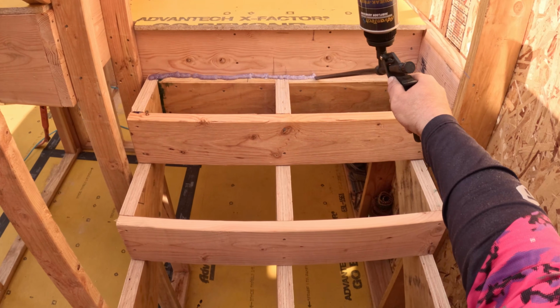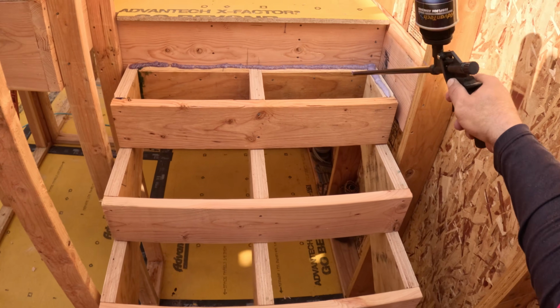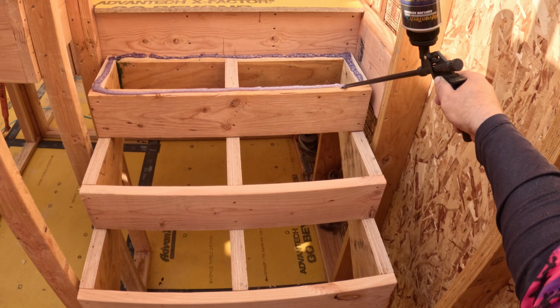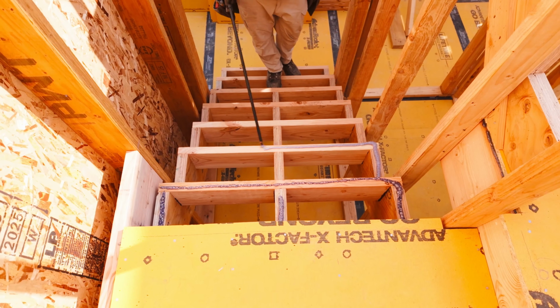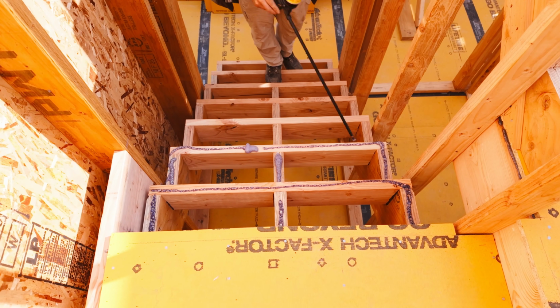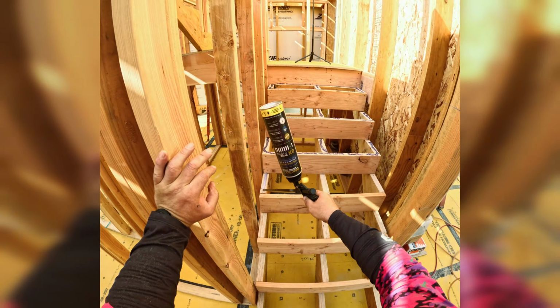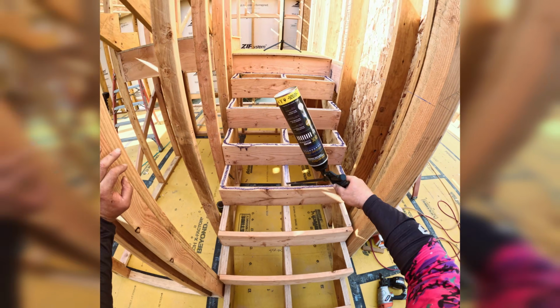The next step is to install the Advantex subfloor adhesive polyurethane foam gel over the stringers, the pressure blocks at the top, as well as all of the 2x8 risers. Why the 2x8 risers? Often you'll see that the riser material is the same as the tread material, which is the same as the subfloor, and it makes good sense to use up the scrap.